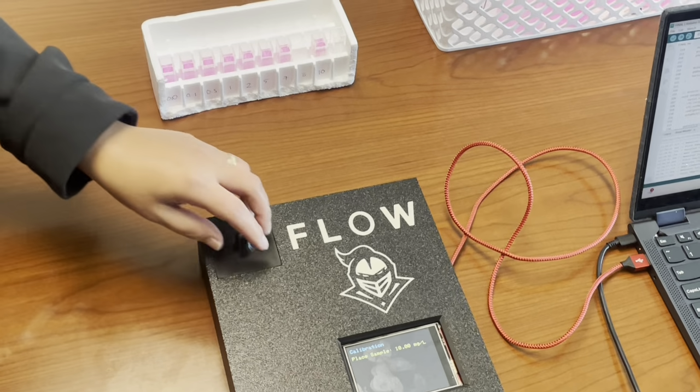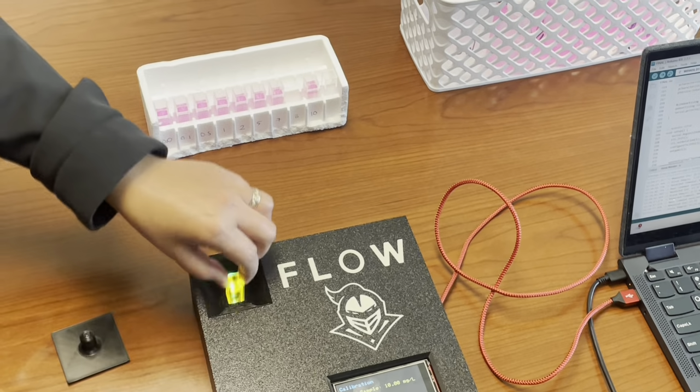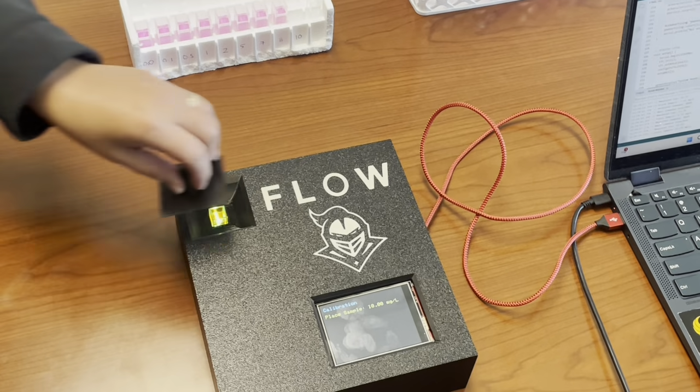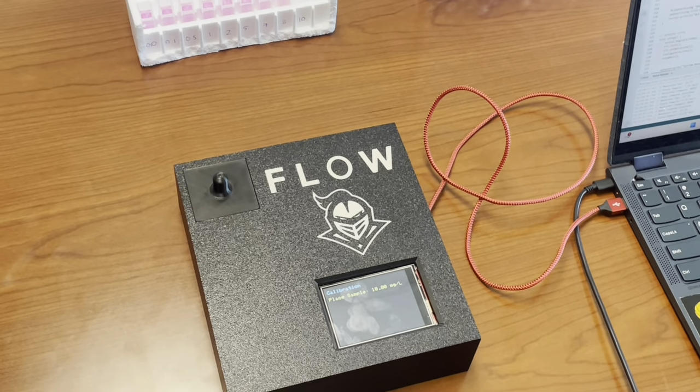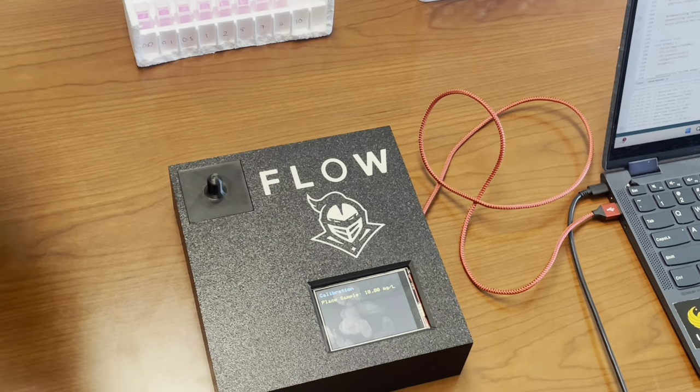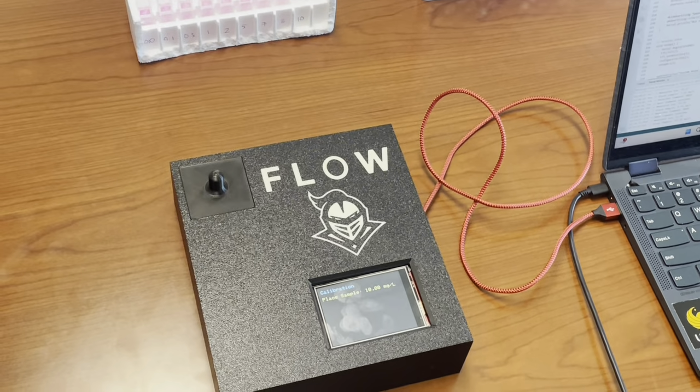Great. Now we're going into our last sample, which is our 10 milligram per liter sample. Once this data is received, we will go into the calculation of our slope-intercept form, and we will be able to measure our data.